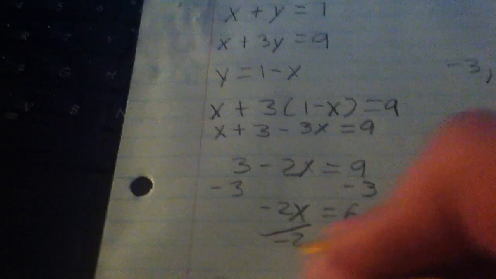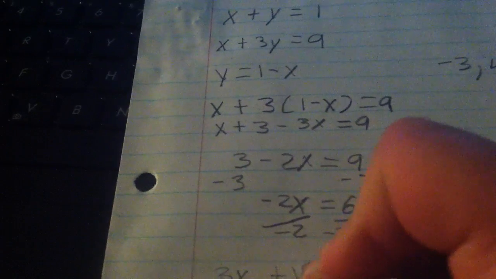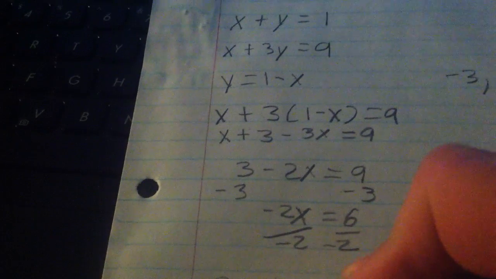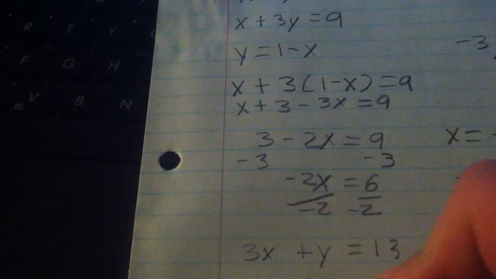The next problem that we'll be doing is 3x plus y is equal to 13, and x plus 6y is equal to negative 7.